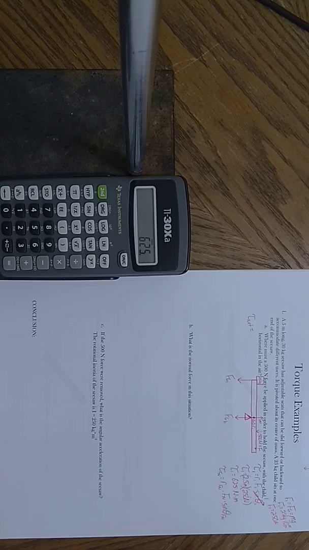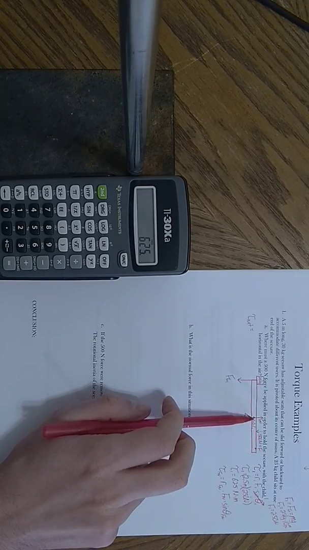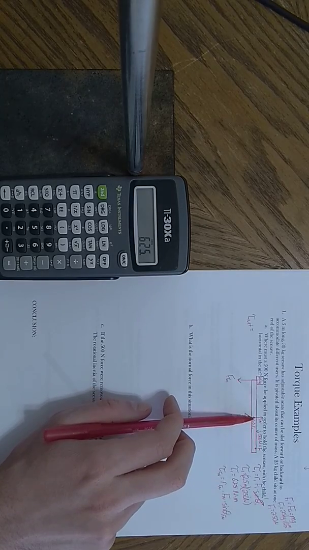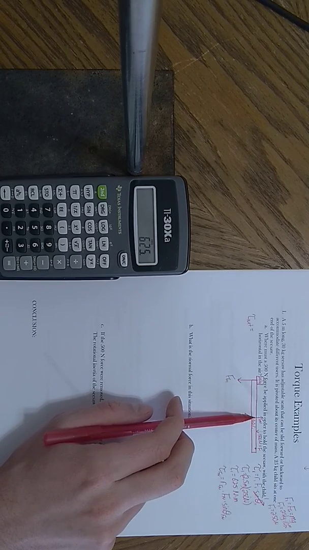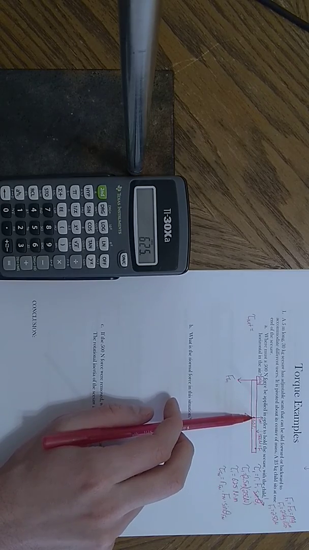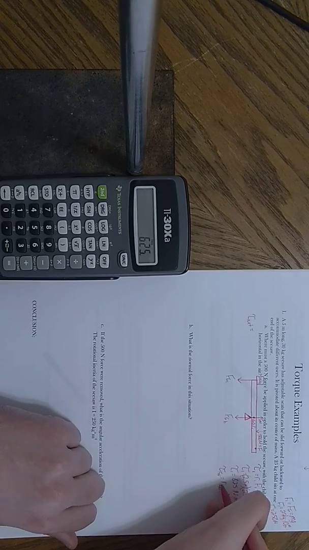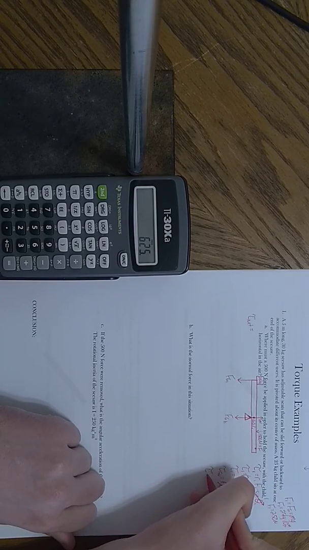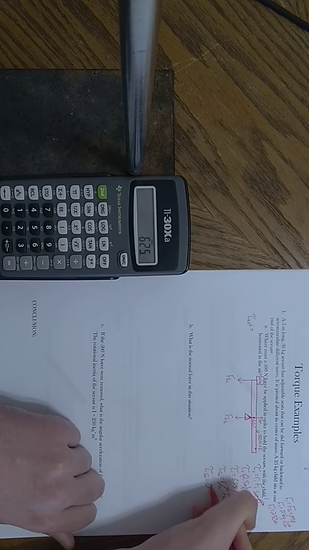This ends up being really easy. The displacement of the normal force from the axis of rotation is 0. The normal force acts directly on the point where the axis of rotation is. So R is 0, so the torque from the normal force is also 0.